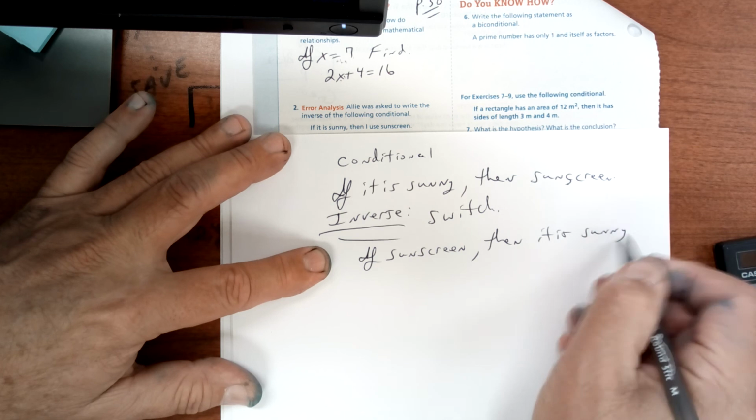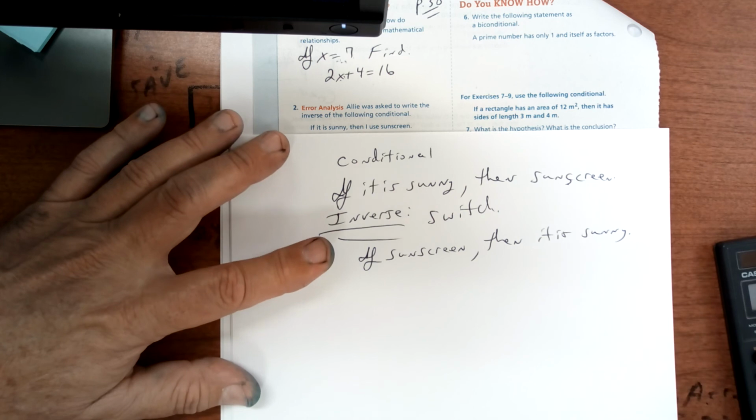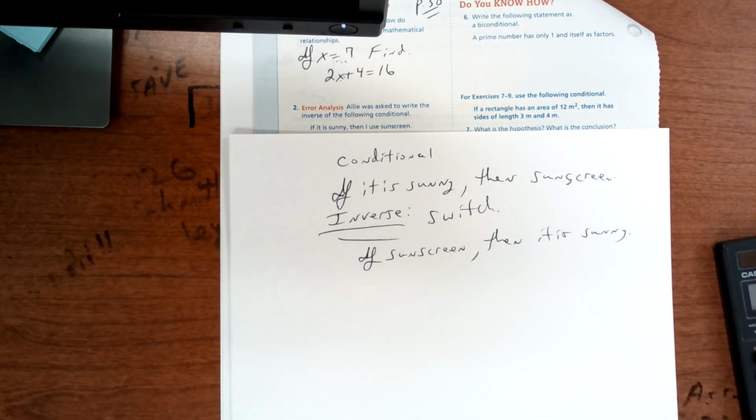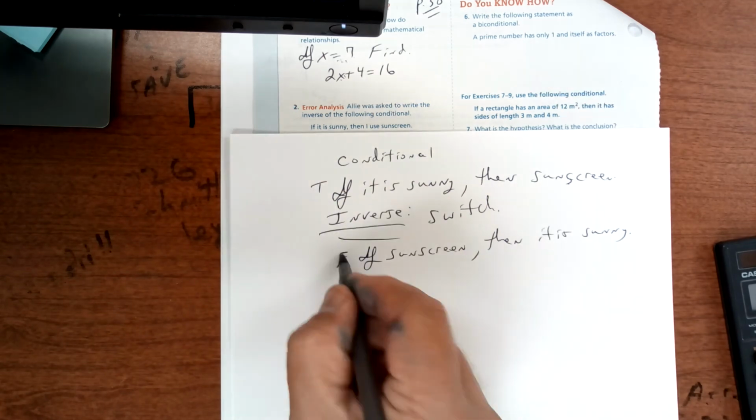Well, that's not necessarily true. I might put sunscreen on because I know that I can still get a sunburn even if it's cloudy. So I'm going to say that's false. Okay. This one I'm going to say is true. If it's sunny, I'm definitely putting on sunscreen.